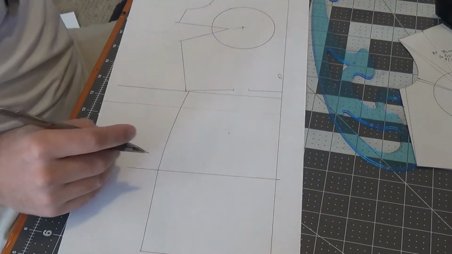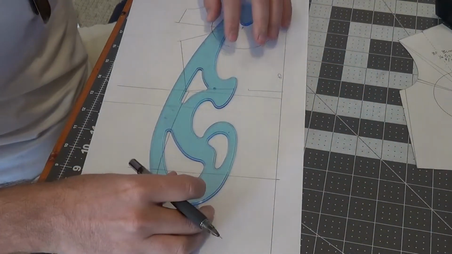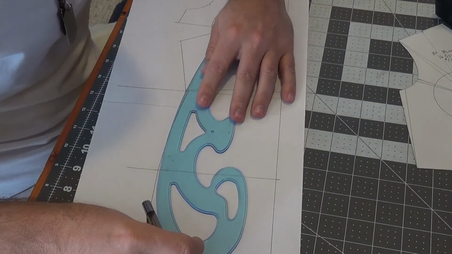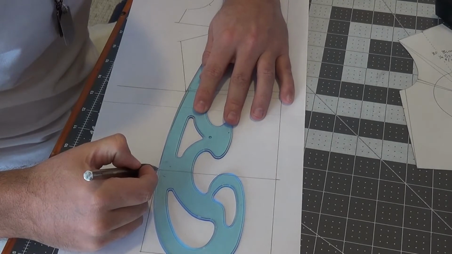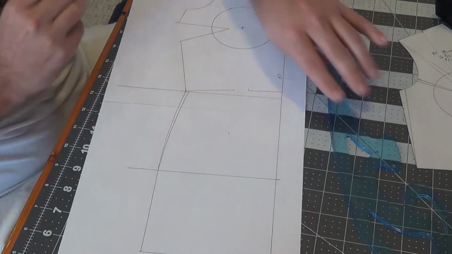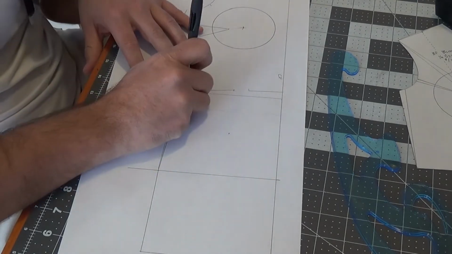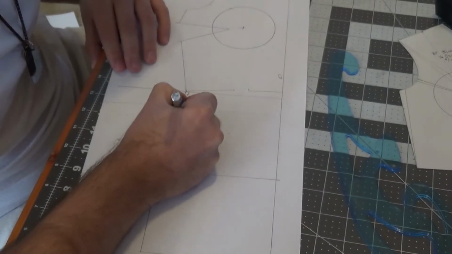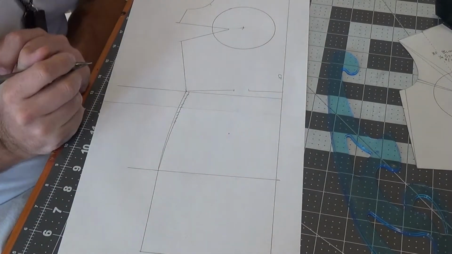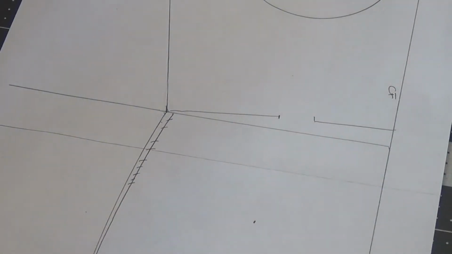hip, and I'm just going to take a nice gentle curve to complete that hip again. So it's going to look like that now.